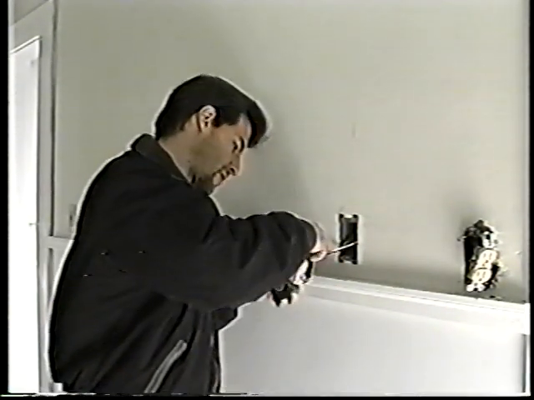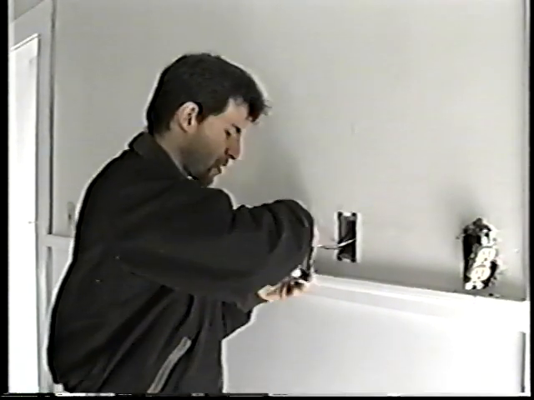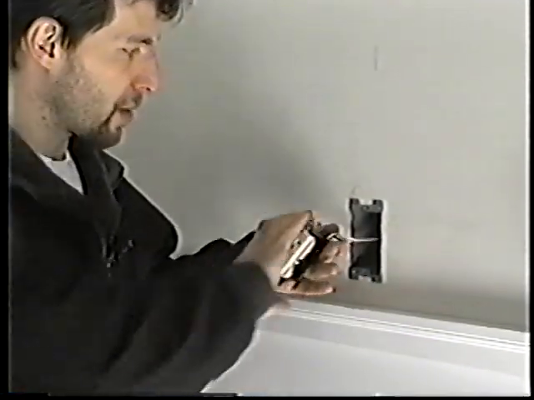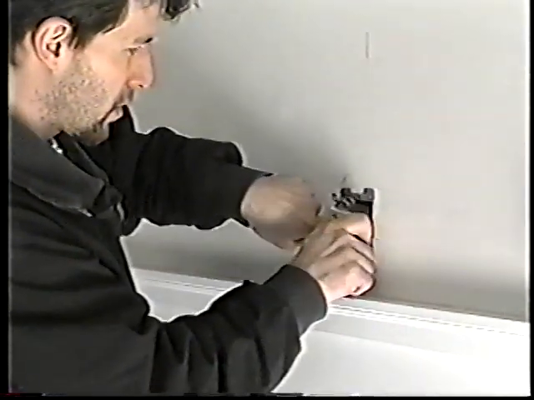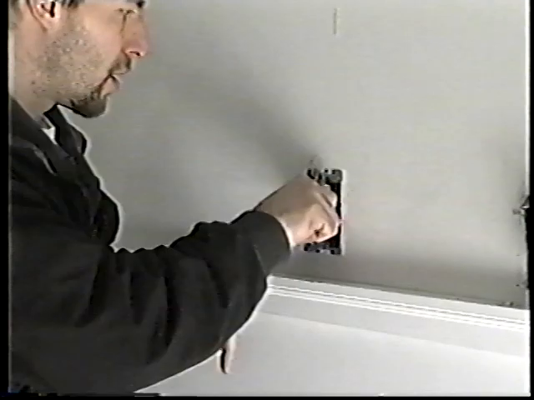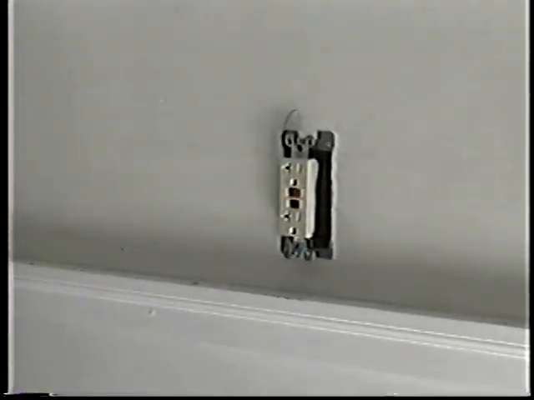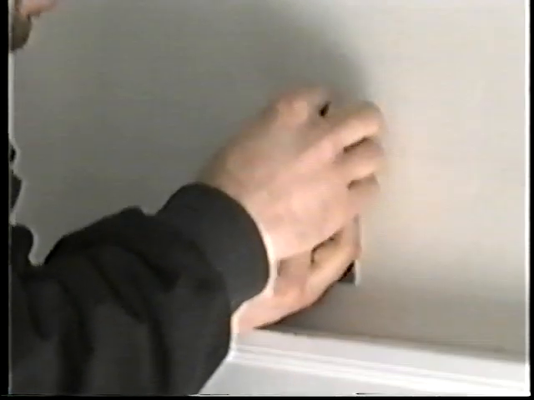Just give a good wrap around the sides of it with some electrical tape. Now it's ready to be installed. You just push the wire, fold the wires into the back of the box, and you just screw the outlet on.